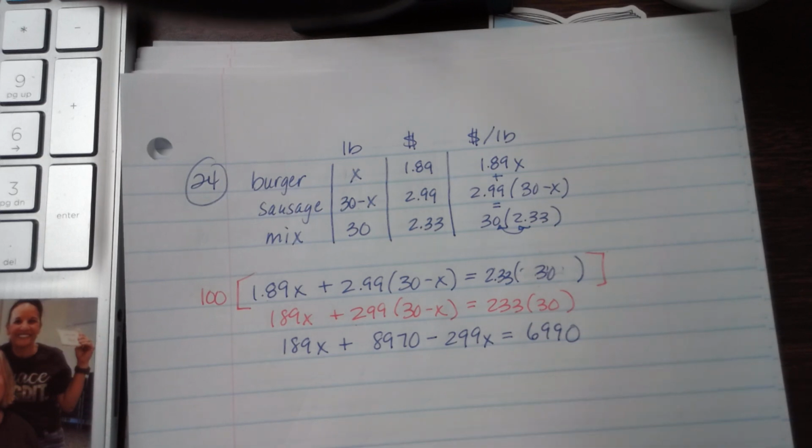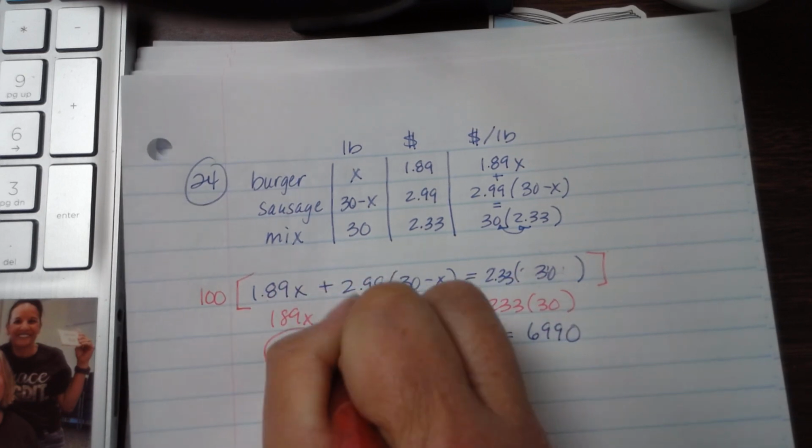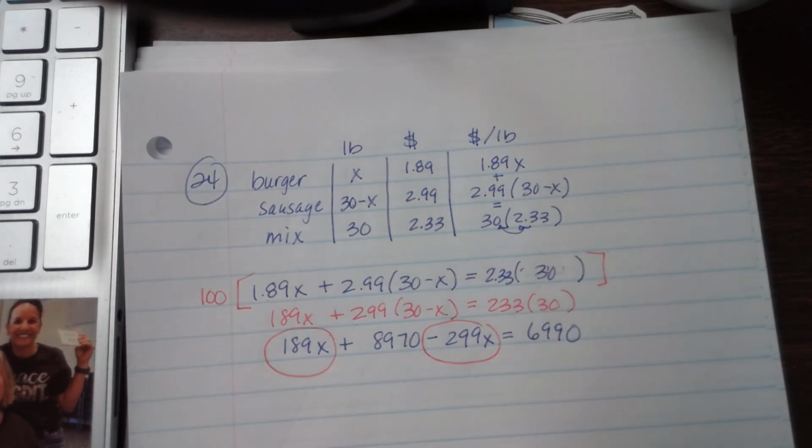Okay. All right, so let's go ahead and start combining some like terms. Now, what we do have on this side, we already have two like terms, so I'm going to take this, and it looks like we're going to do some subtracting there, ending up with a negative number.